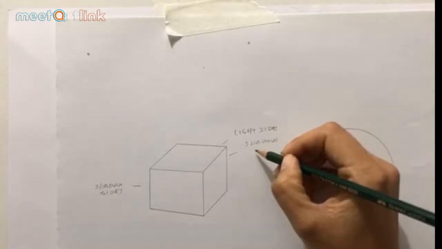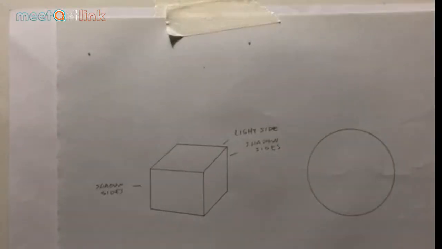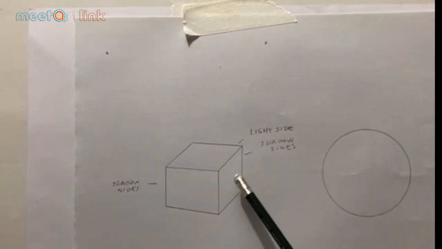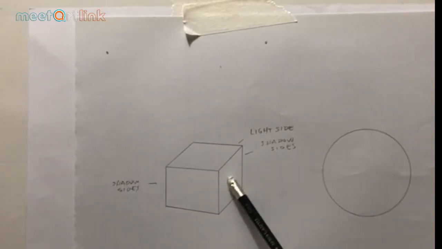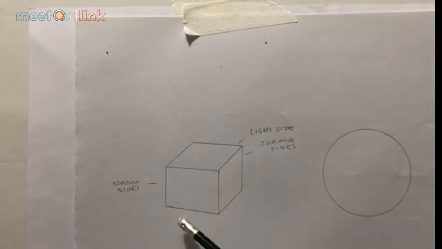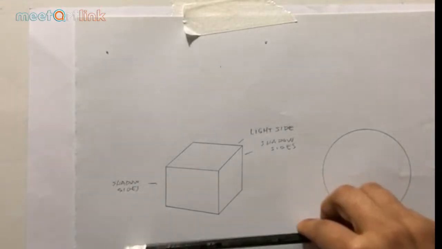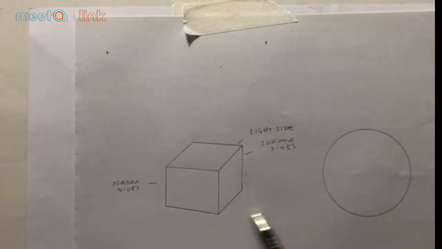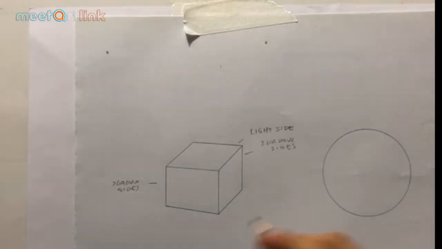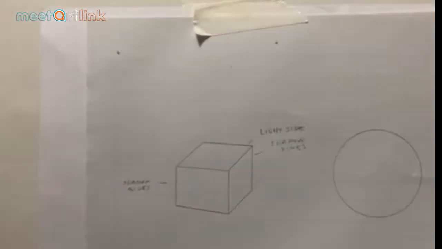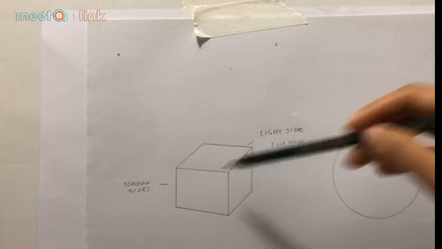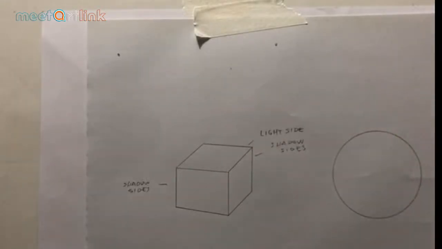When we have a light source from here, then you're also going to have a cast shadow. The cast shadow is the shadow from the object that we're drawing falling on another object. In this case the ground is going to receive the shadow of this object, so it would be on this part below here. And I just want you to draw your square and do this exercise with me.